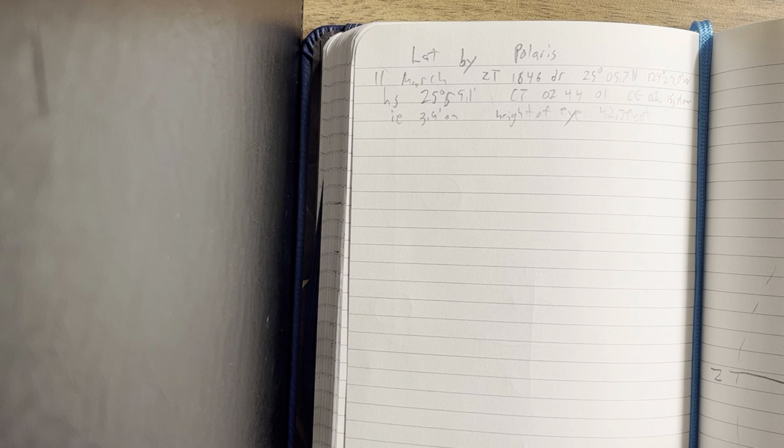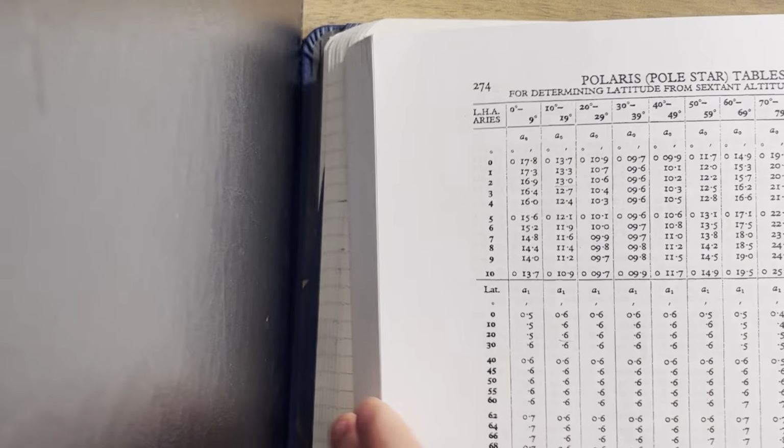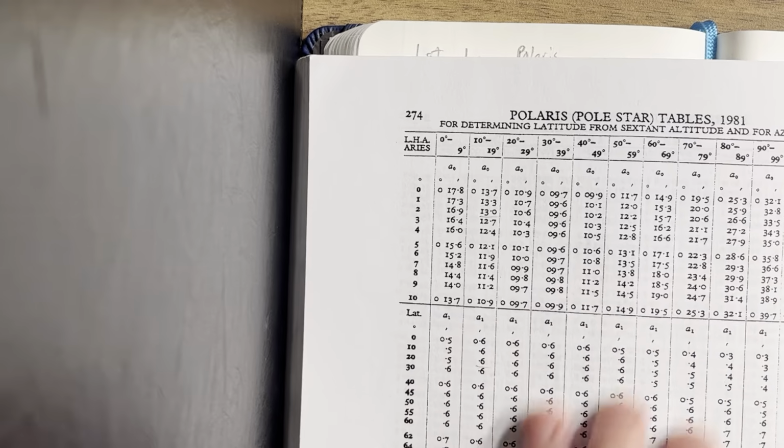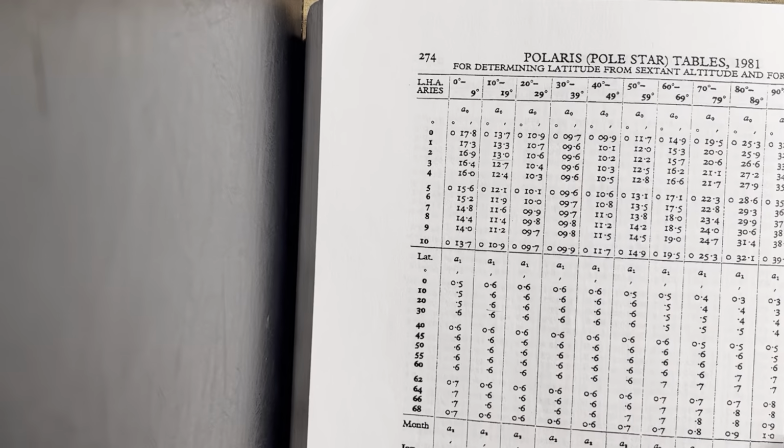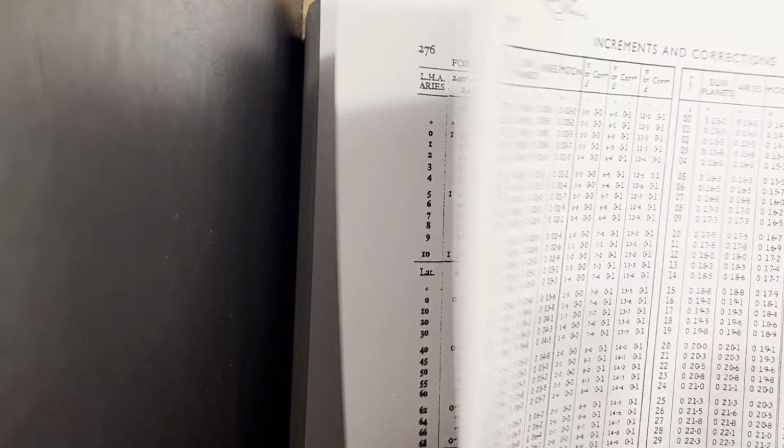Let's see, where are the Polaris tables? Here we go. Here are the tables in the book for Polaris calculations. They are the pages immediately before the increments and corrections.